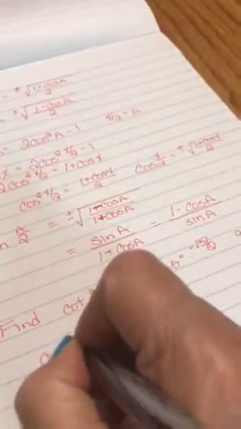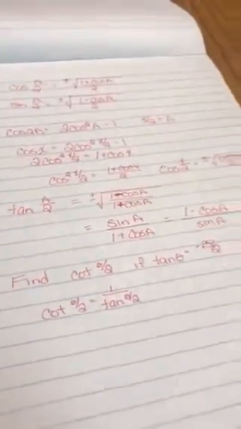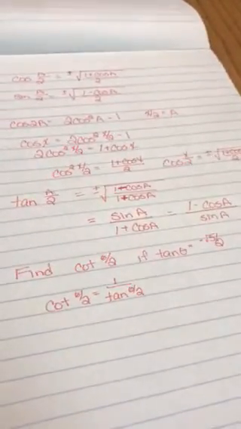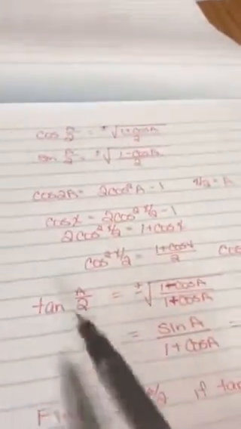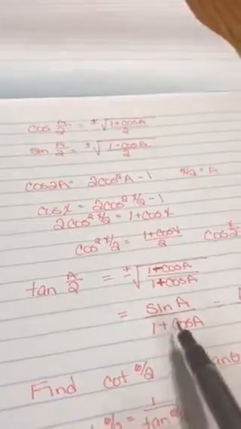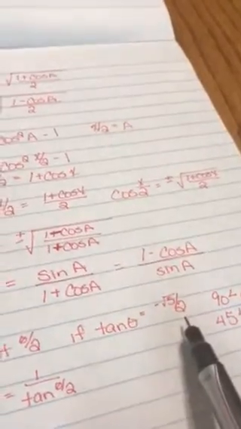Now, I don't have a half angle formula for cotangent, but I know that cotangent of theta over 2 is going to be the reciprocal of tangent of theta over 2. So one of the things I really need to do here is to find the tangent of theta over 2. Another interesting thing to notice, though, is none of my formulas for the half angle of tangent involve anything other than sine and cosine. And for some reason, this problem only gave me the tangent value.